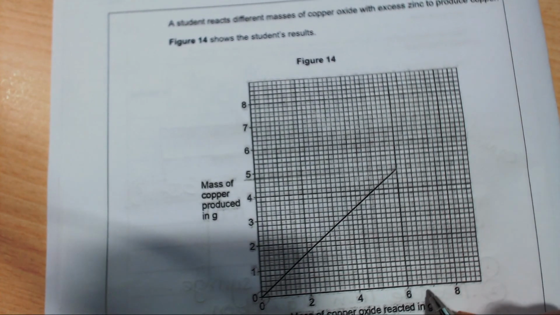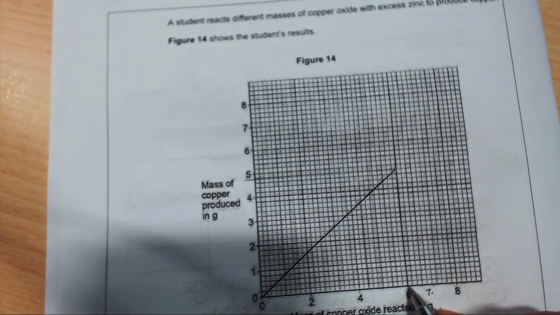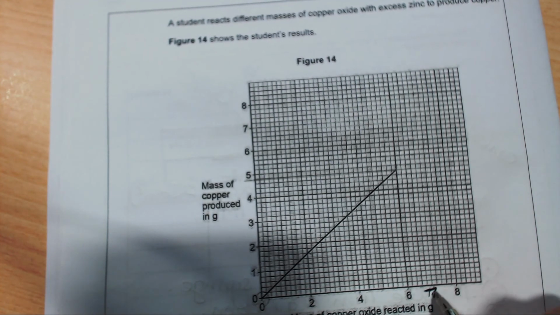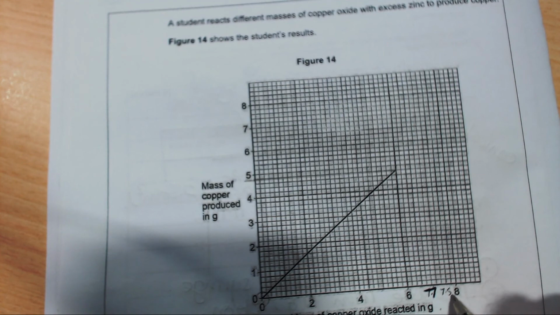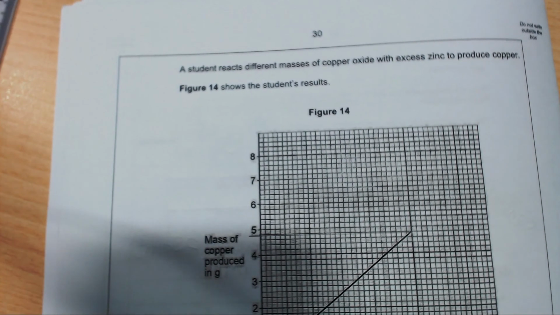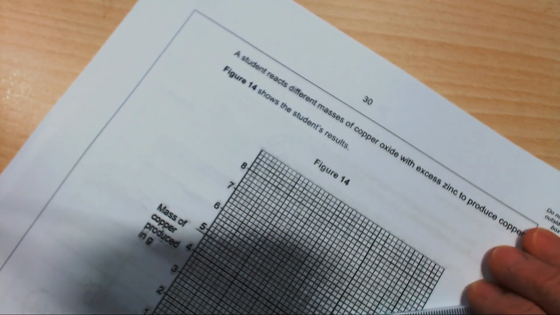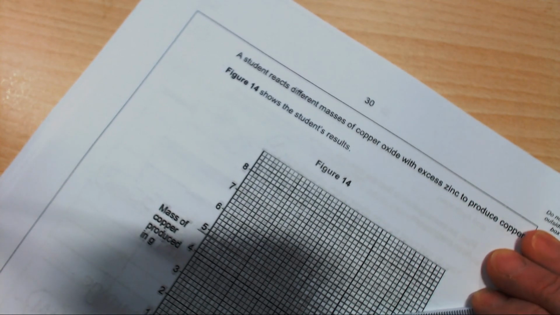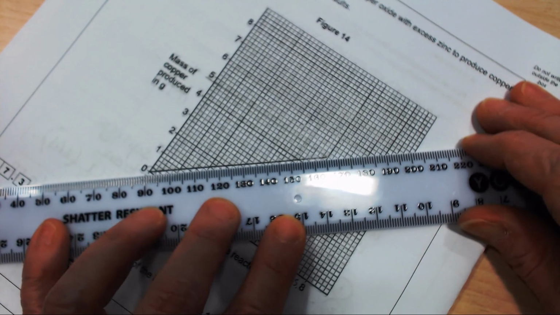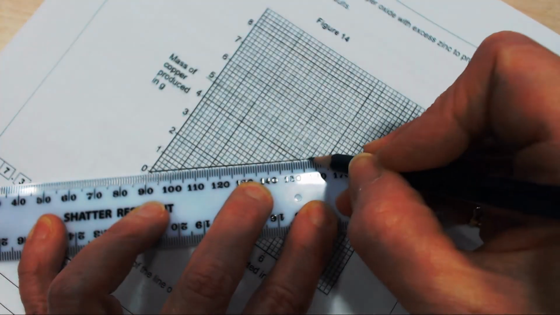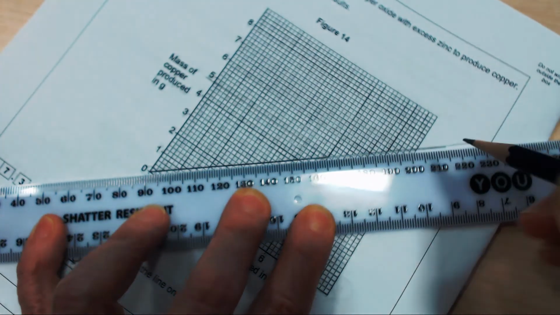So that's 7. Yeah. So 7.5 is going to be in there. So I'm going to need to extend the line. So what they need to see is that you have used a ruler and matched it up and extended the line.